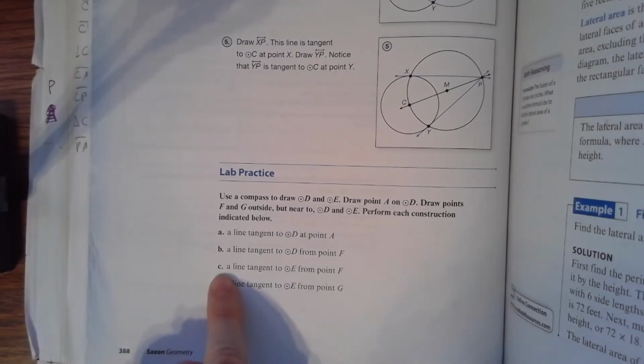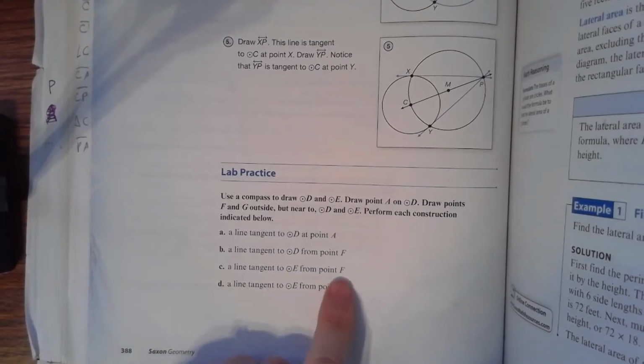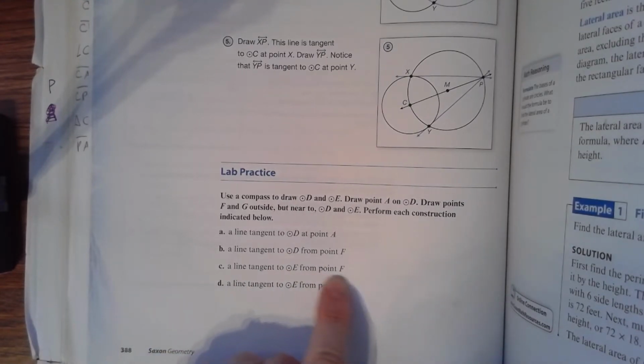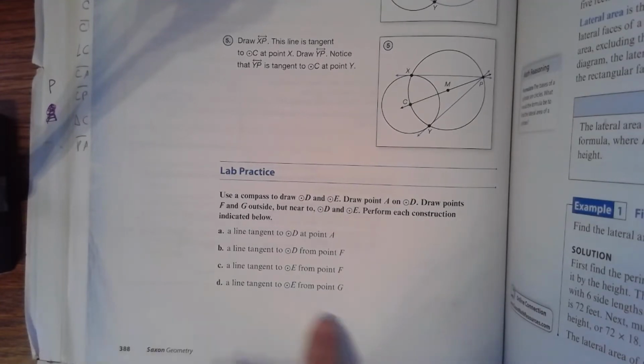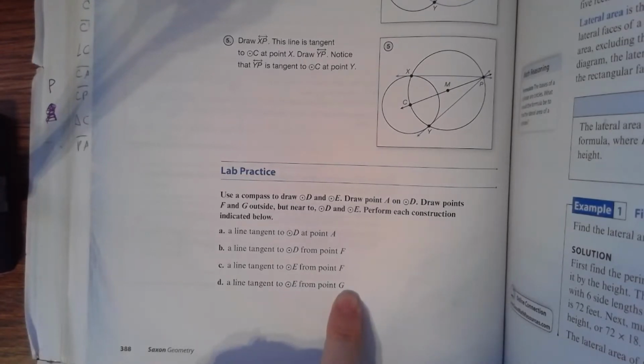And then C, F is on a different circle, so F is on circle E. And then for D, you're doing it to a different circle, and then G is off the circle.